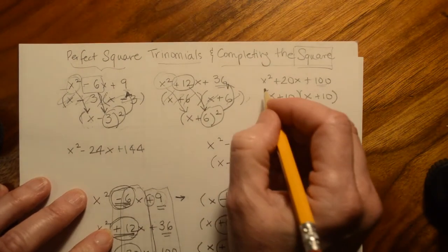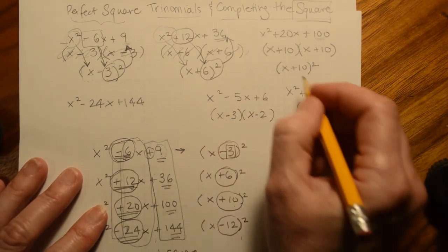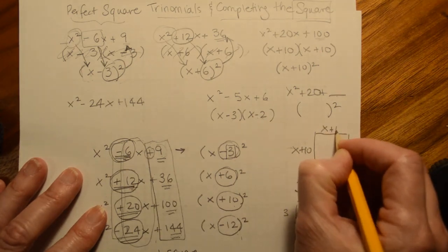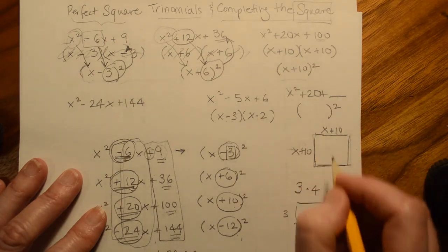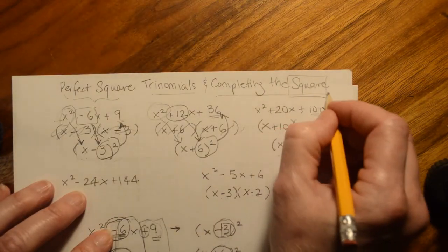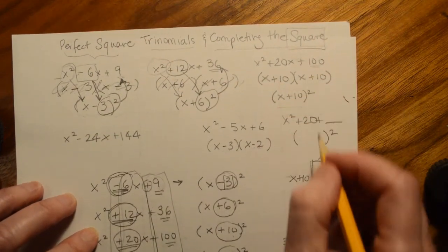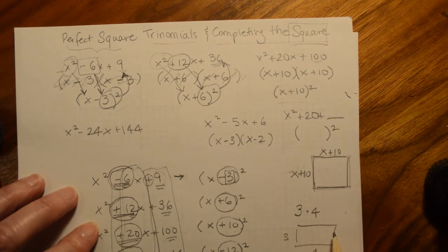So the same thing here with polynomials. We could form a square because both factors would be the same. So we could say this side was x plus 10 and this side was x plus 10, and we would find the area of that square that had those two different lengths. So that's another way that you can think of square. It's like an area model, where we're multiplying two things, but they form a square because their side lengths are equal.